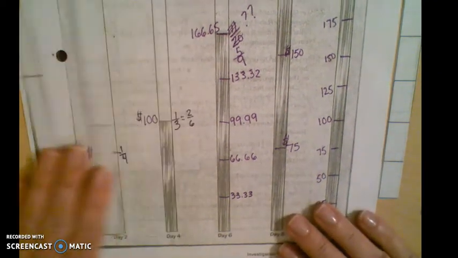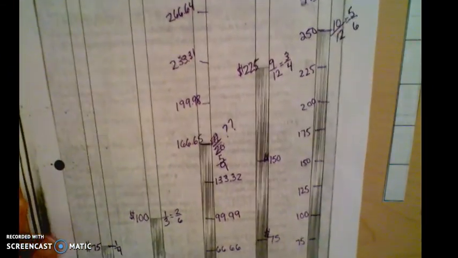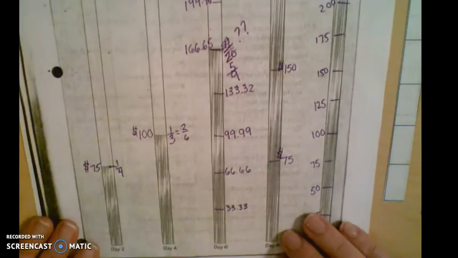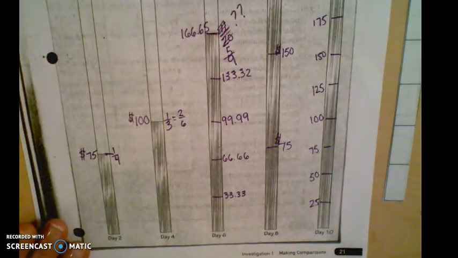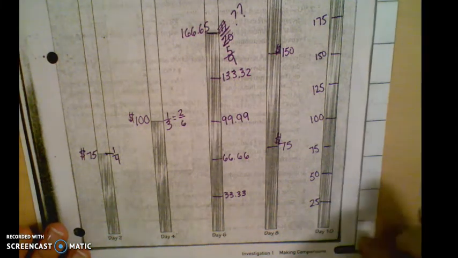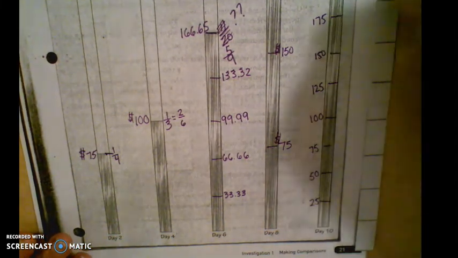Day 6 got a little bit harder. Day 6 was kind of tricky. I ended up using ninths to measure day 6. See if I can find my ninth strip. 1, 2, 3, 4, 5, 6, 7, 8, 9.